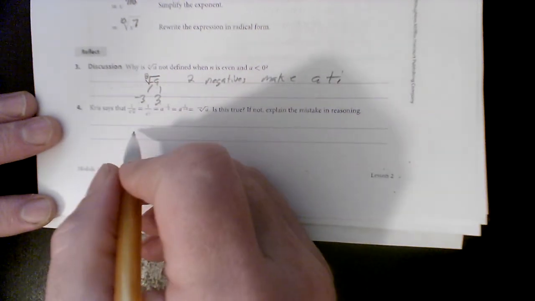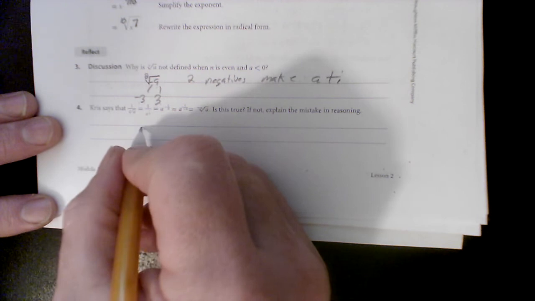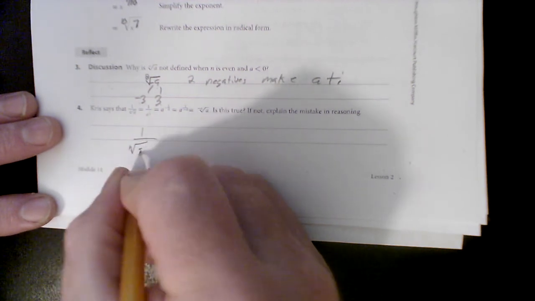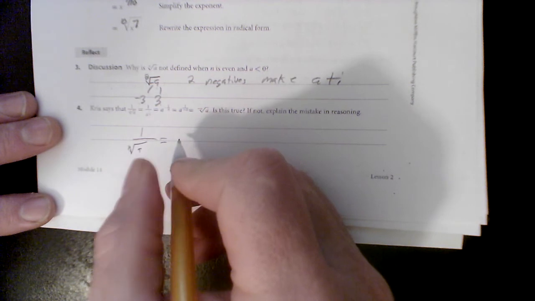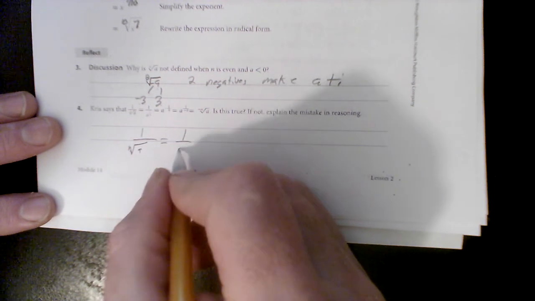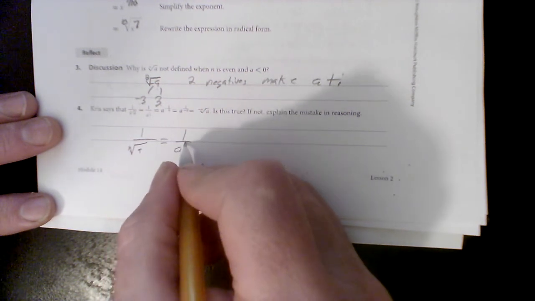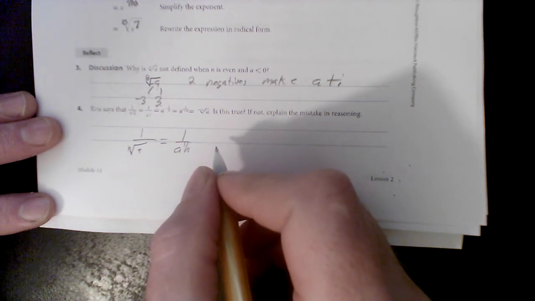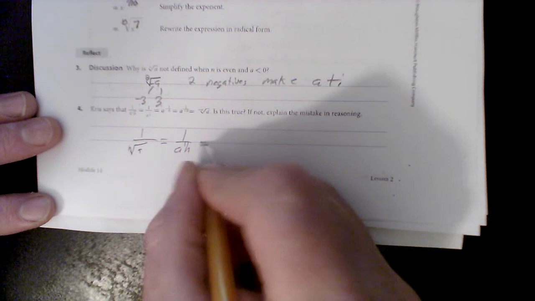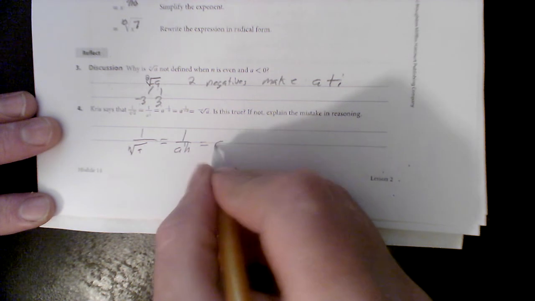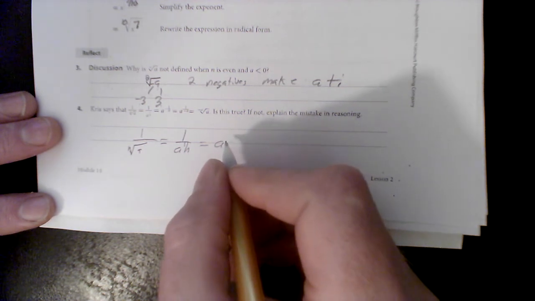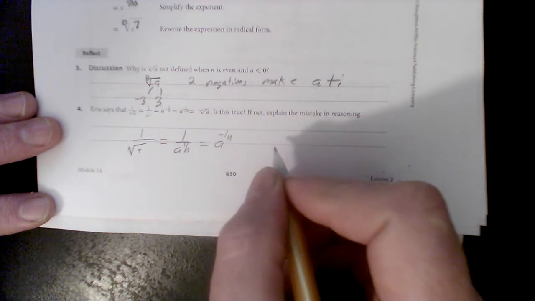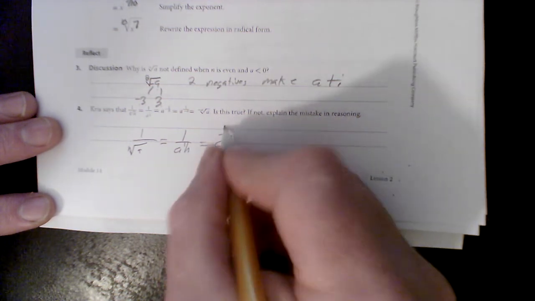Chris says that this, well, let's check it out. She's got 1 over the nth root of a equals 1 over a to the 1/n. That's true so far. Equals a to the, well, this is wrong. That should be a negative, oh no, it is 1 over n. That's correct. All right.